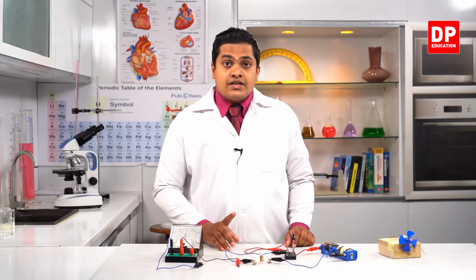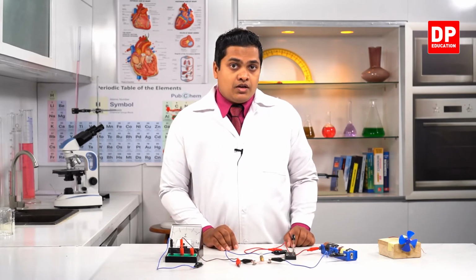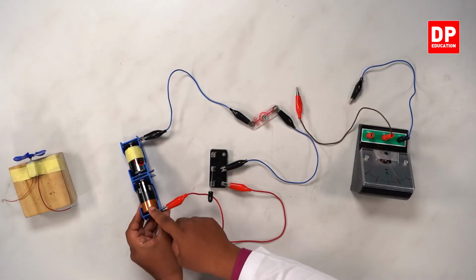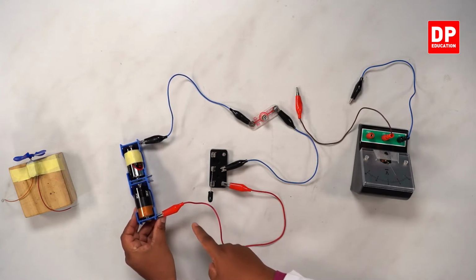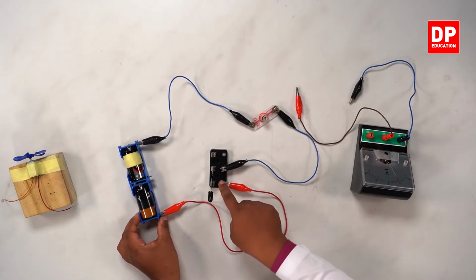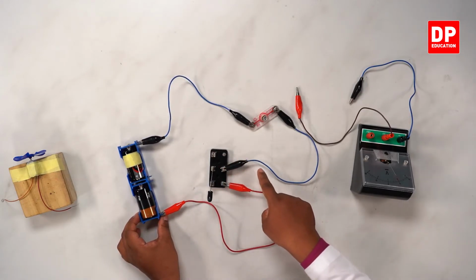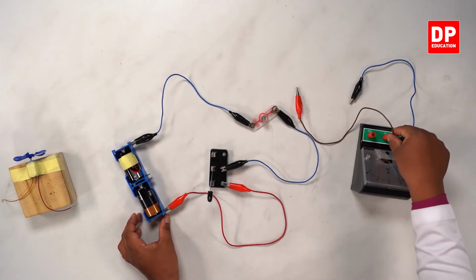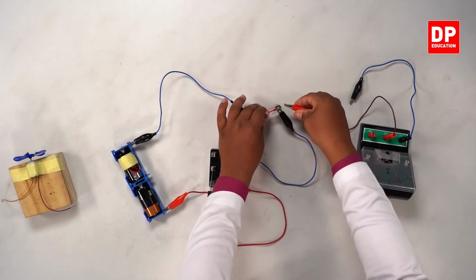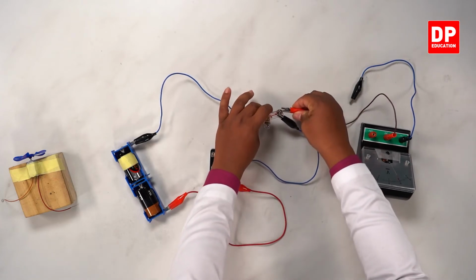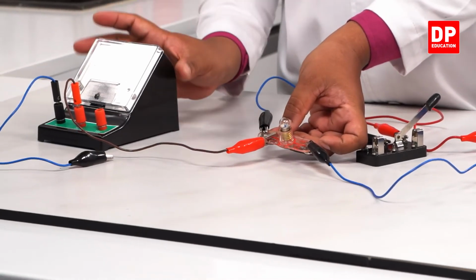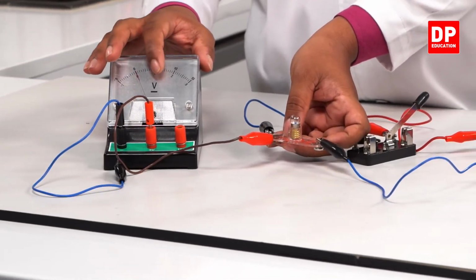So always check the positive and negative terminals. My red wire here, starting from the positive terminal, runs back and comes to the switch, and this is that positive terminal. So my red color should go to the red color terminal of the voltmeter.